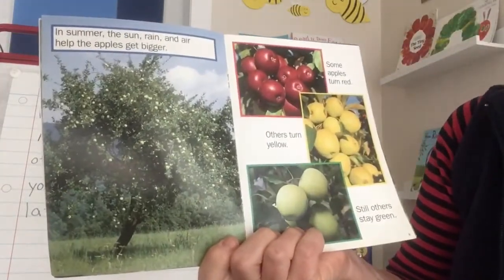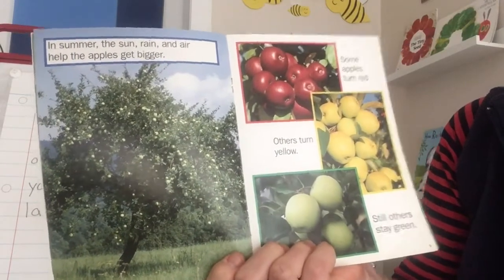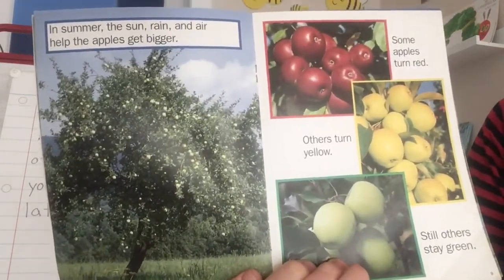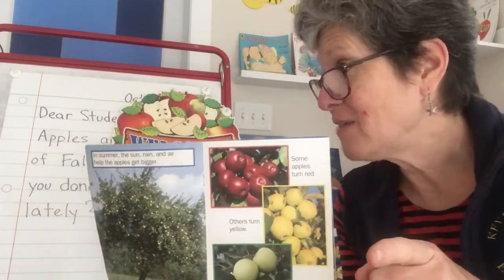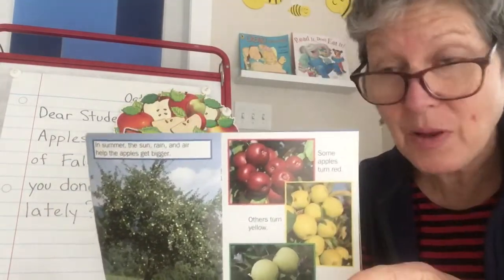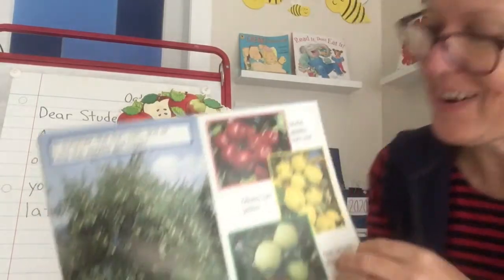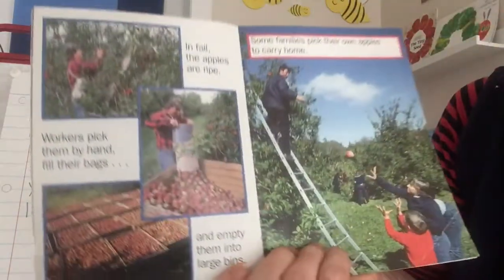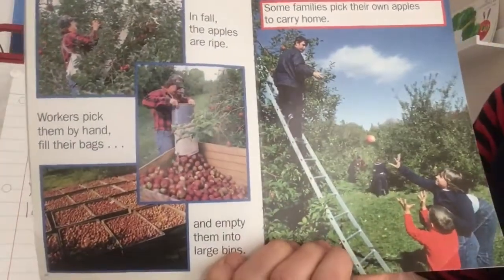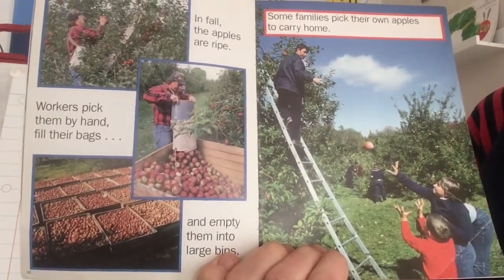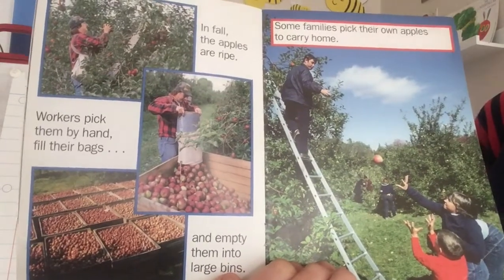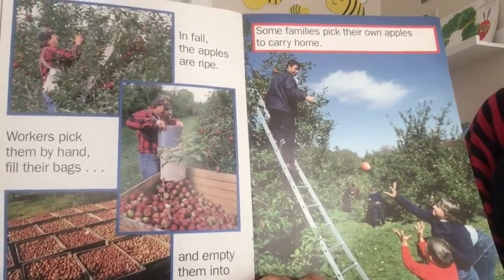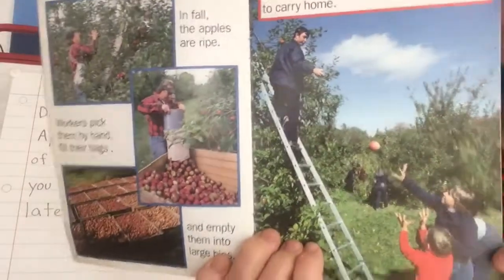In summer, the sun, rain, and air help the apples get bigger. Some apples turn red, others turn yellow, still others stay green. And I don't know about you, but at the farmer's market, I've seen apples that were almost red and purple. I've seen ones that were kind of pink, right? In fall, the apples are ripe. Workers pick them by hand, fill their bags, and empty them into large bins. Some families pick their own apples to carry home.